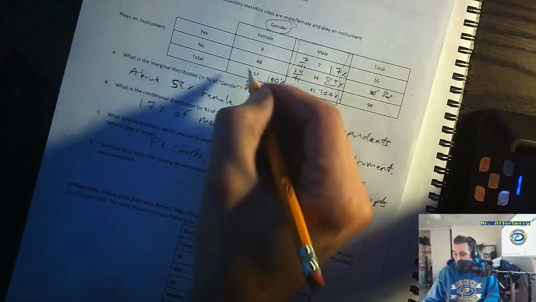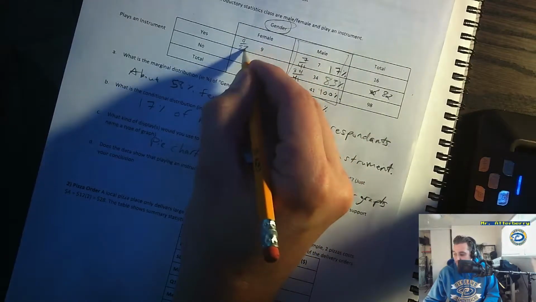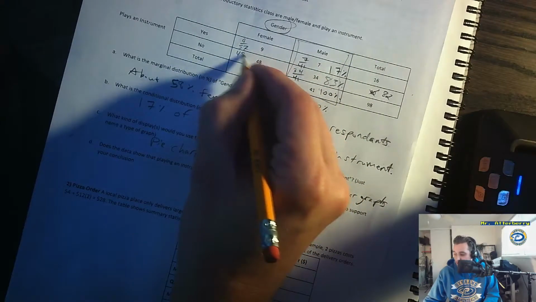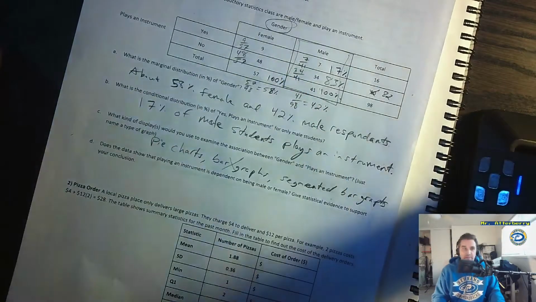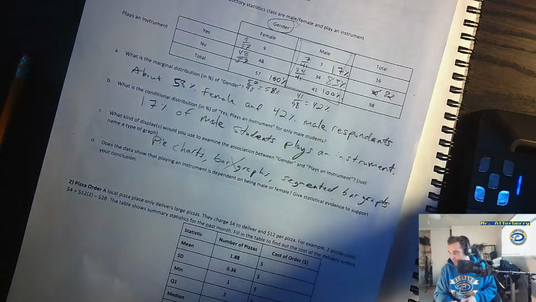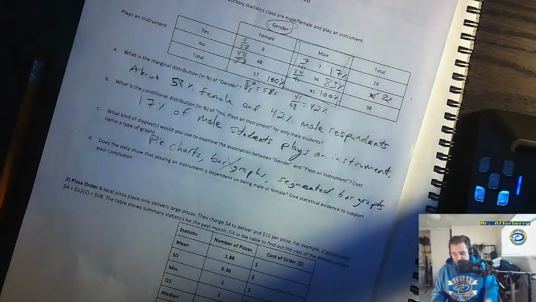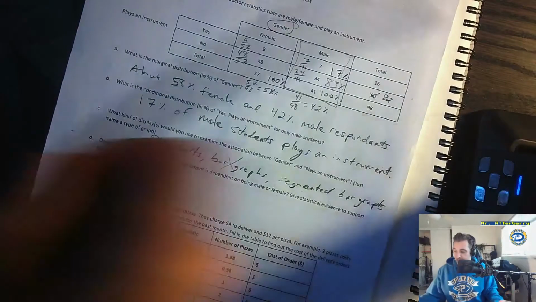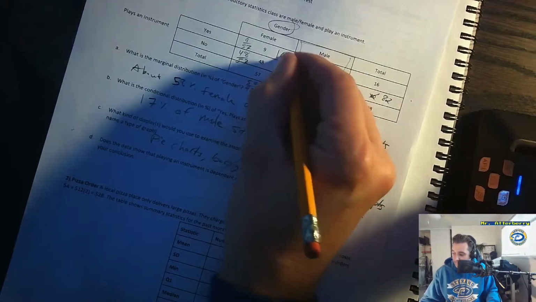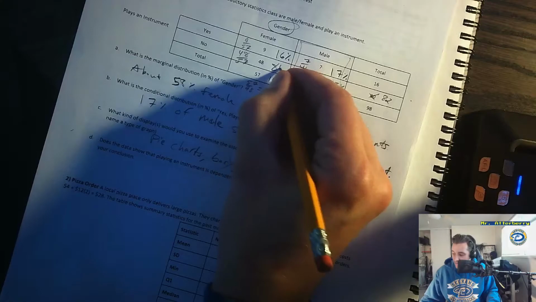This one is going to be 9 over 57. Nine divided by 57 we get about 16%, 15.7, let's call it 16%. That would make this 84%.